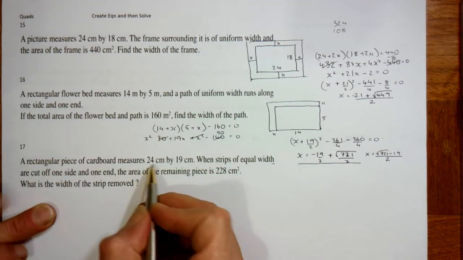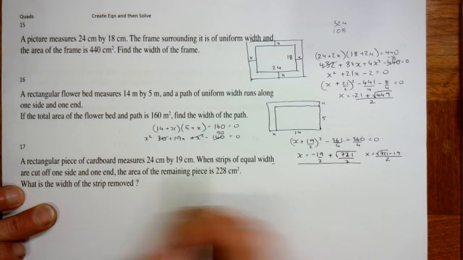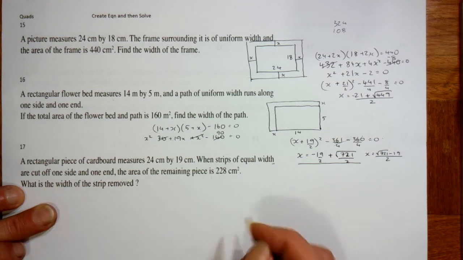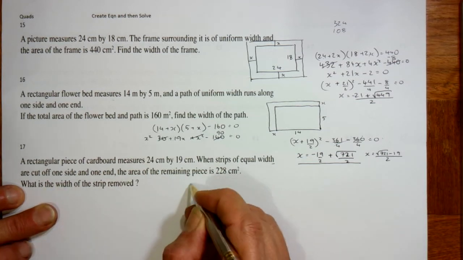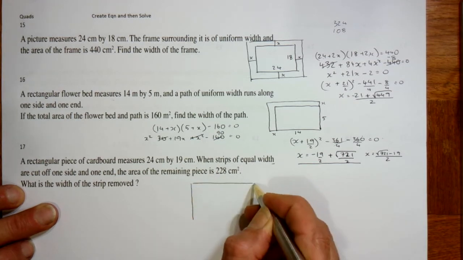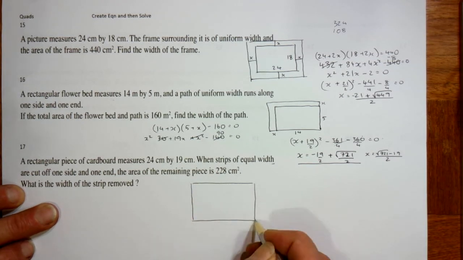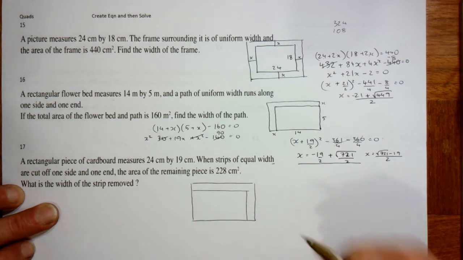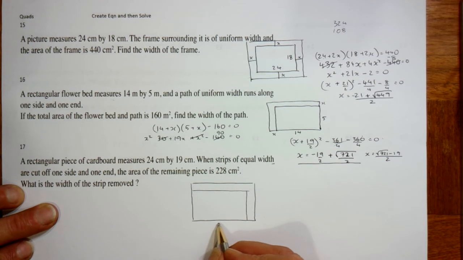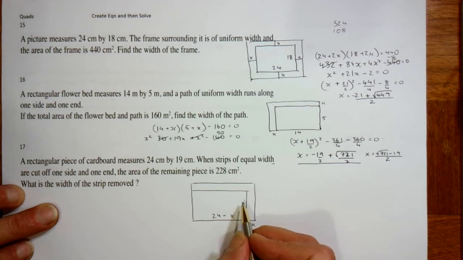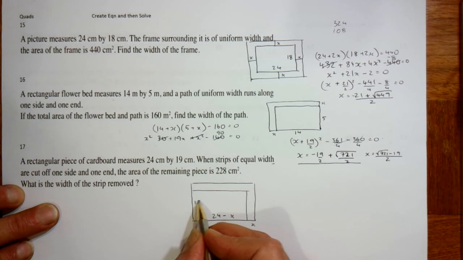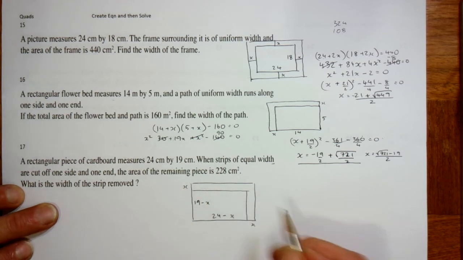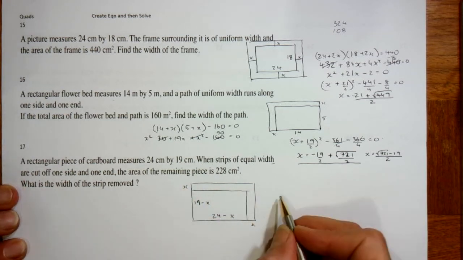A rectangular piece of cardboard is 24 by 19. Strips of equal width are cut up each side on one end, the area remaining is 228. What's the width of the strip removed? So this is like the other one. Sorry that these are a bit common or repetitive. The whole thing is 24, so this is 24 minus x, because that's x. The whole thing was 19, so this is 19 minus x, because that's an x. And the bit remaining is 228.